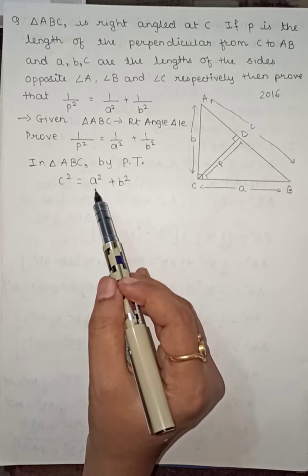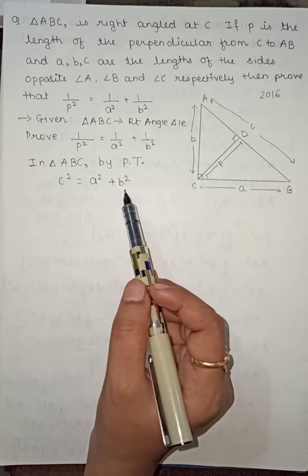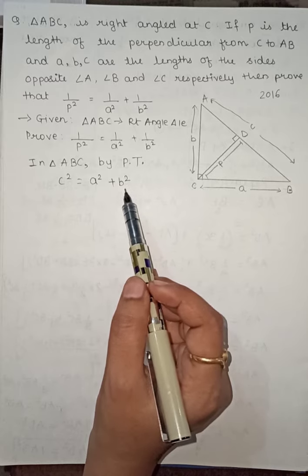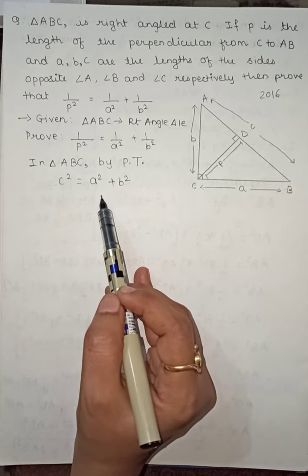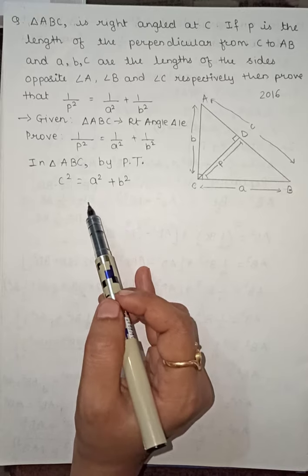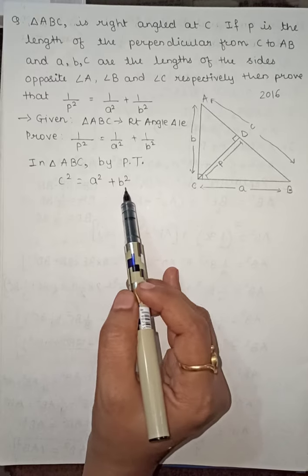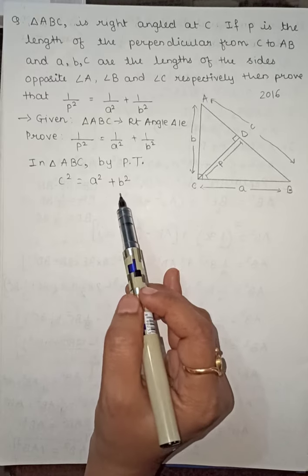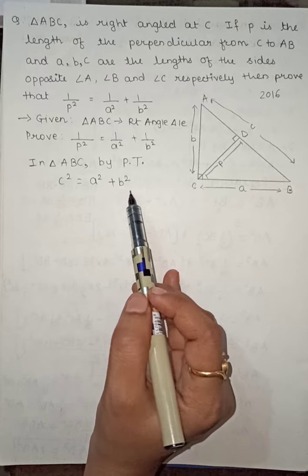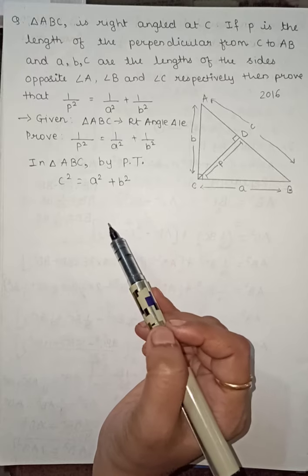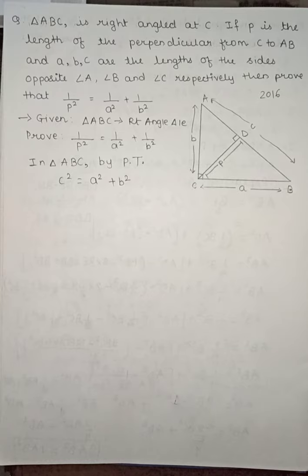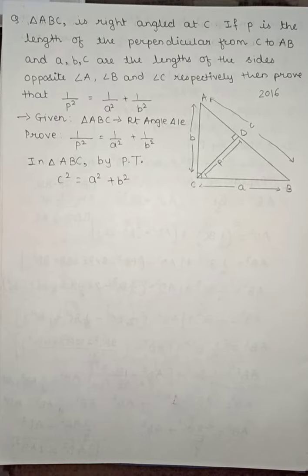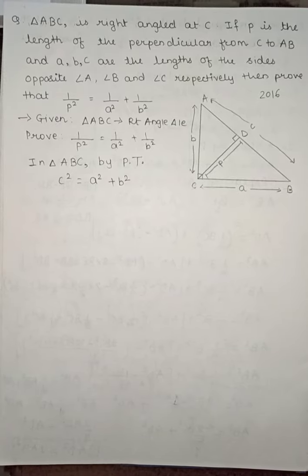Now I want 1 by A square and 1 by B square. So what if I divide this equation by A square B square, so that A square will get cancelled and I will get 1 by B square. Similarly, this side also, if I divide it with A square B square, again B square will get cancelled and I will get 1 by A square. And here instead of C square, I will be wanting 1 by P square.